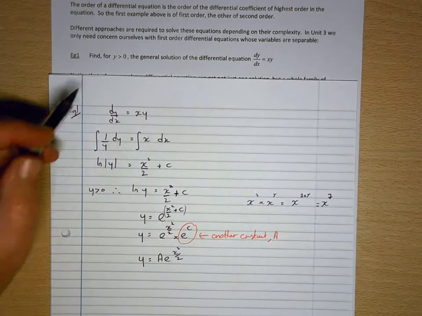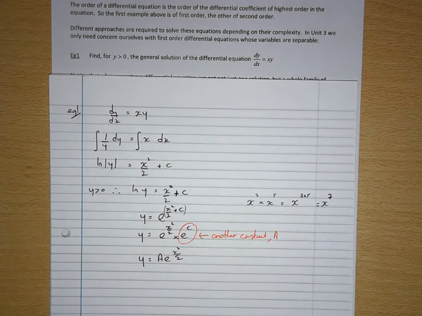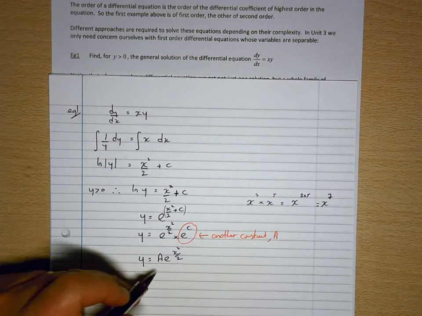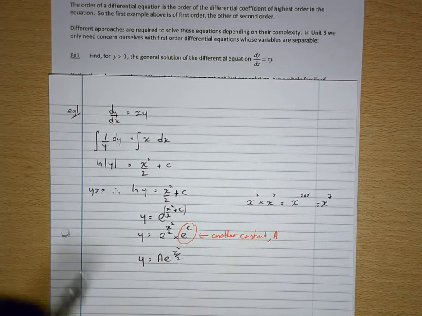Now that is a general solution because it's still got a constant in it. So it's a general solution because we aren't given any initial conditions which would allow us to evaluate what that constant is. So if they're asking you for a general solution, that's what you'll end up with.